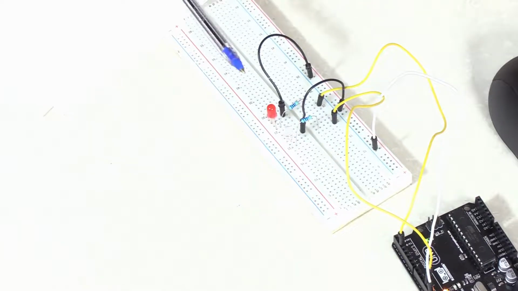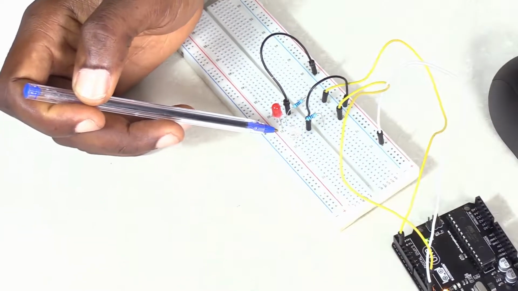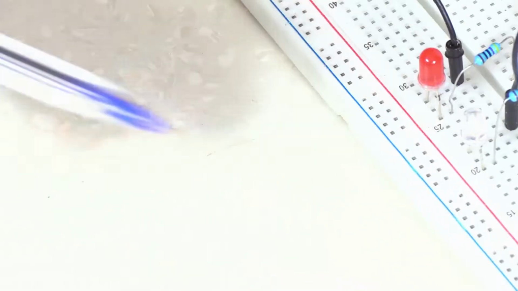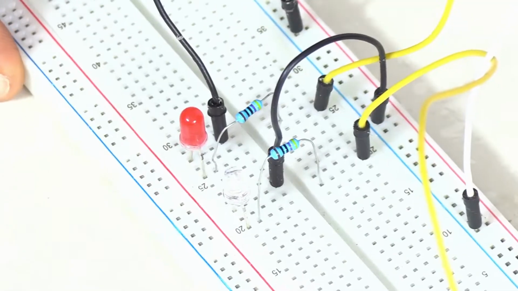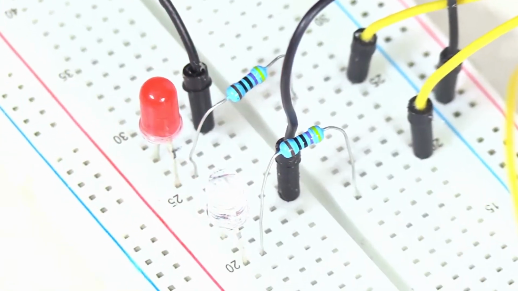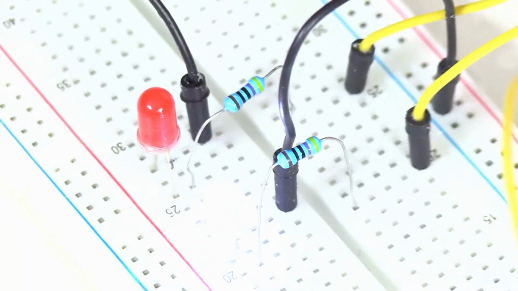So you have your red pin. Let's start with the red pin because the program starts with the red pin. You have your red LED. I'll come very close, bring a very close shot of this so that you will see it very well. Okay, that is the end of that.